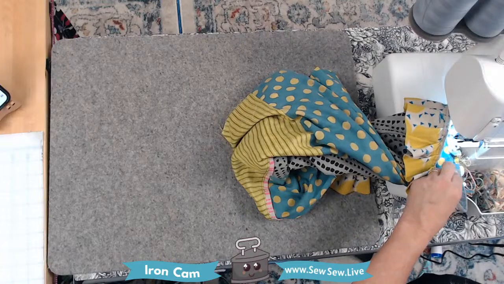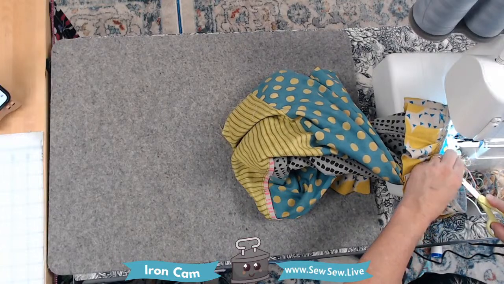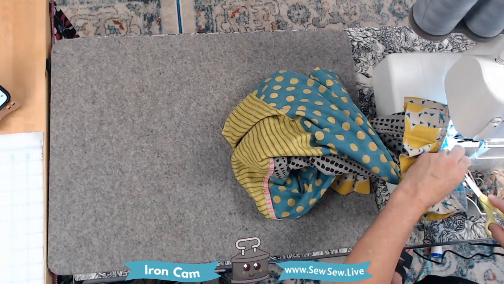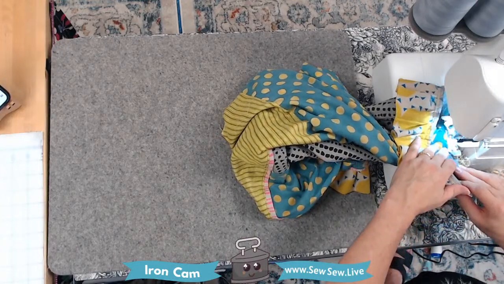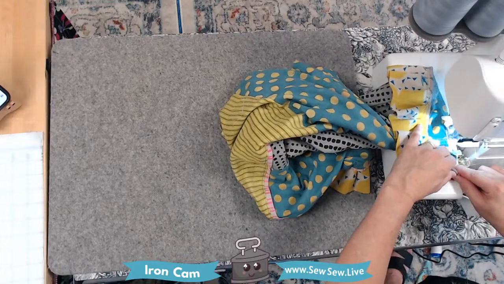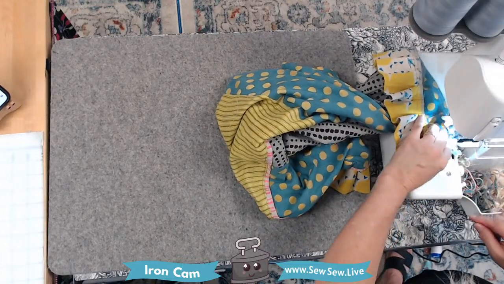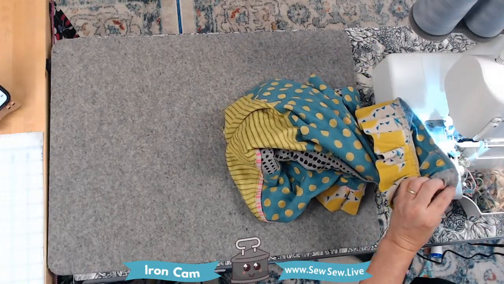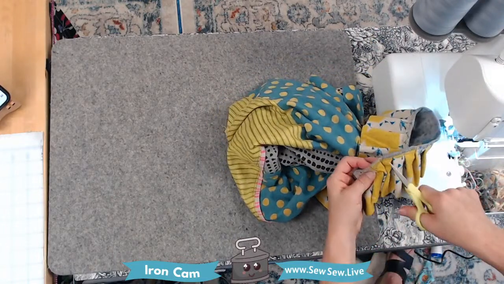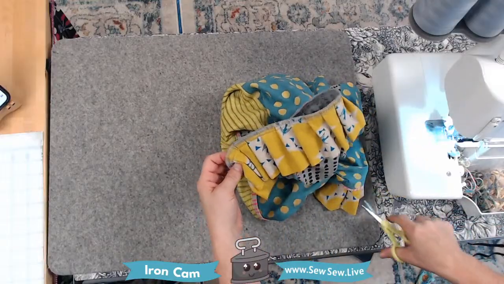I'm just going to trim up some of these back stitch threads while I'm here, so they're easier to grab. All right, so I'm just running the blade along there, go for a little bit extra, and then I pull it off. And that way I'm kind of encapsulating that edge right there with the serging.